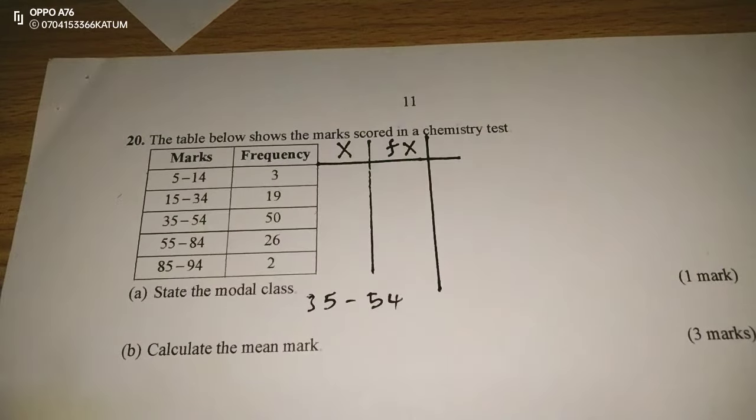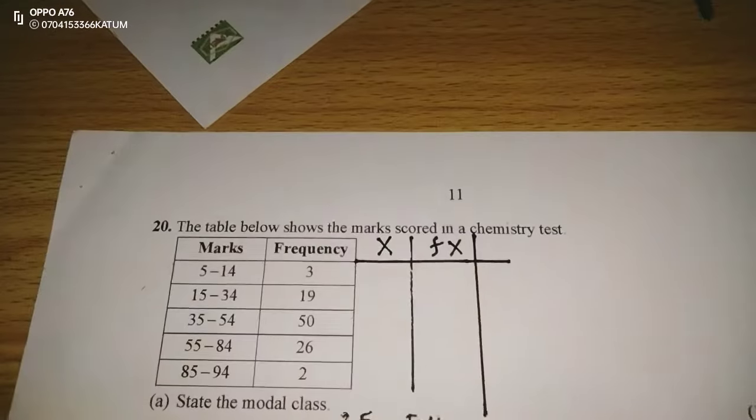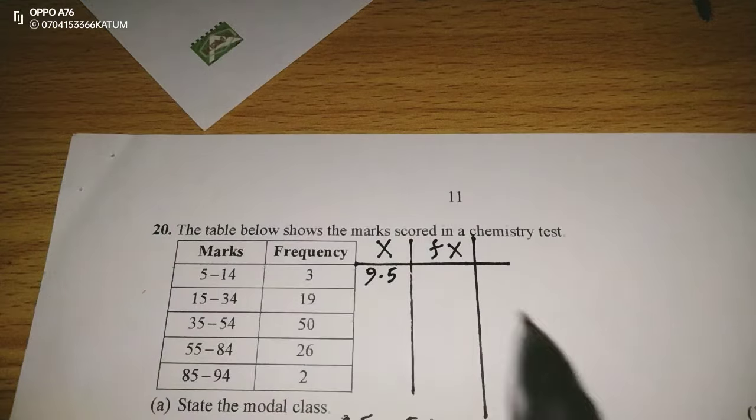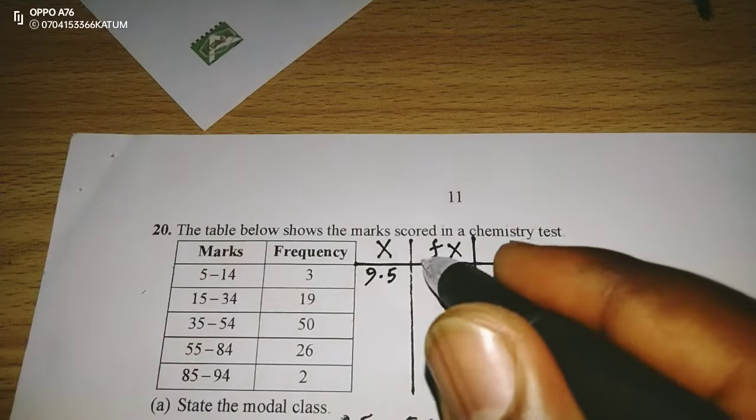Therefore, I'm beginning with the first class, whereby I'm having 5 and 14. I add the limits, then I divide by 2. That gives us 9.5. Then times 3, so that I may get f of x. And this gives us 28.5.